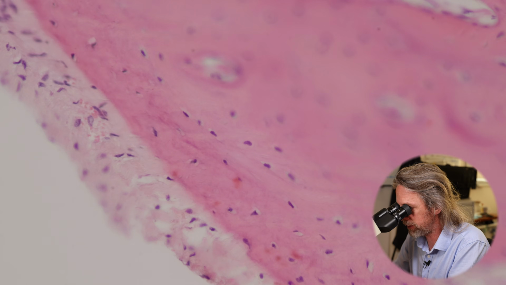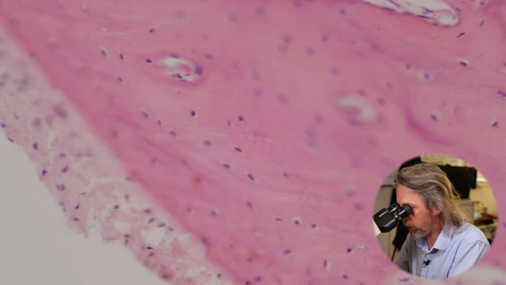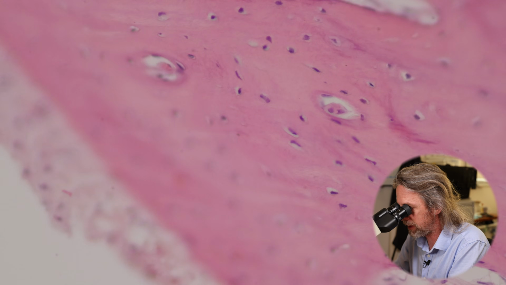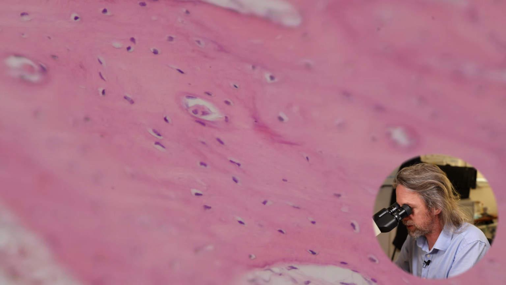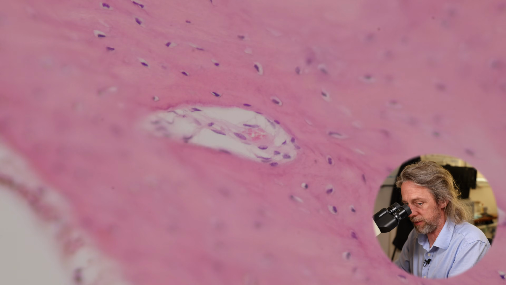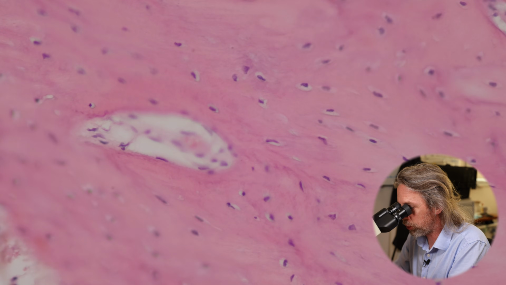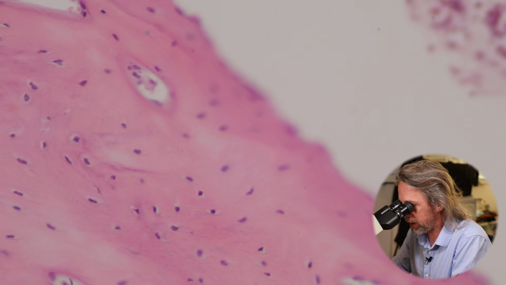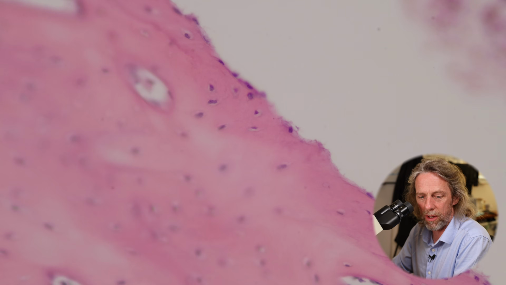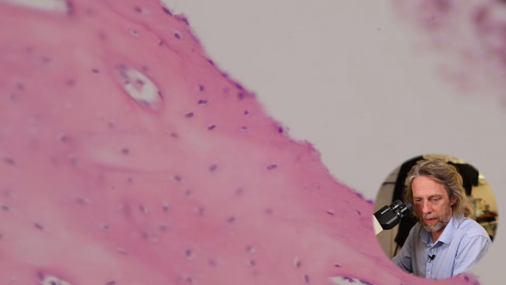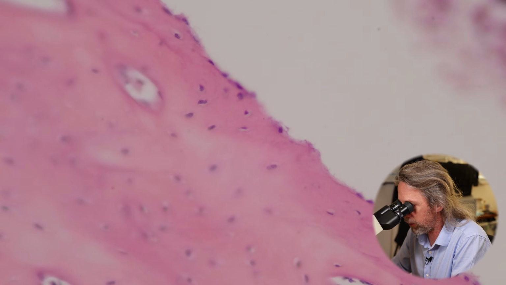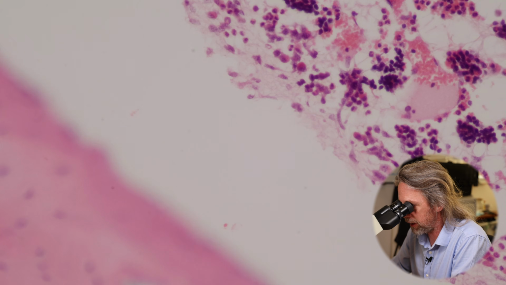What are those called? Sharpey's fibres, I think. And then as we go in, we're seeing some larger spaces within the bone. Like I say, we get a sense that there are blood vessels in there. So this is all compact bone, cortical bone. Now as we slide further in, there's another surface there, right? And that is the deep edge of the compact bone. And then we're up against the bone marrow there.